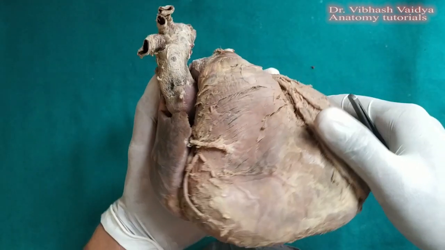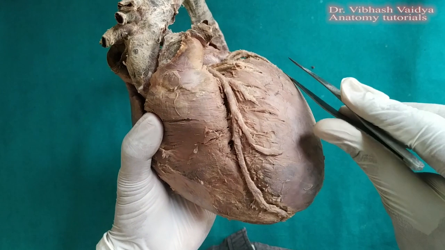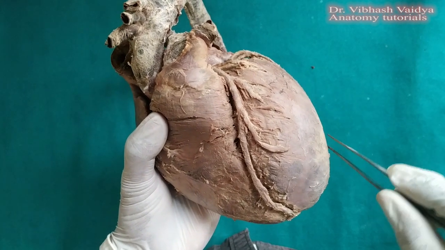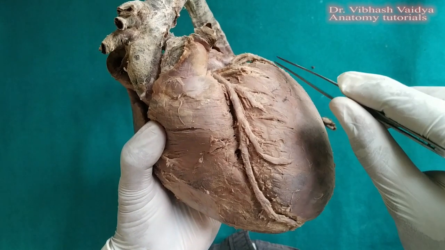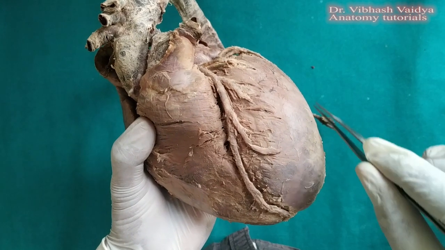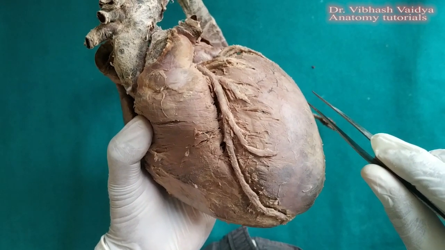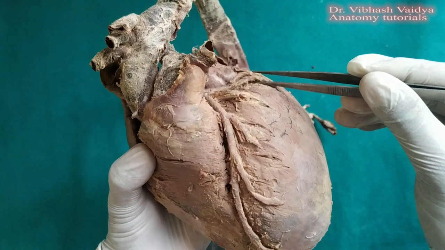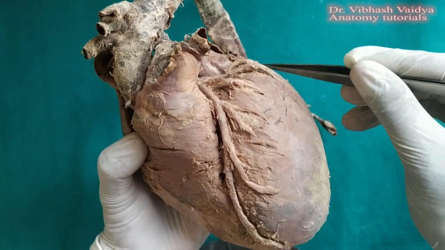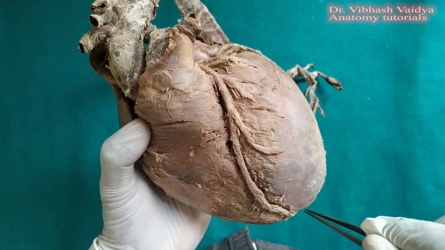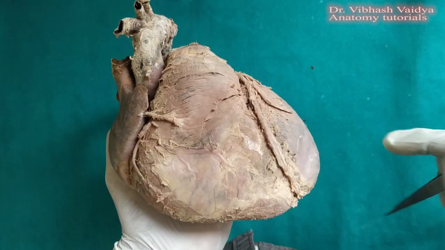Now the left border. So here this is the left border of the heart, and this left border is oblique and curved, and it is formed mainly by the left ventricle. So this is the left ventricle, and the whole of the left border is formed by the left ventricle, and partially the left auricle also contributes to the formation of this left border. So here we can see this is the left auricle. This left border lies between the apex to this left auricle. So here these are the borders of the heart.